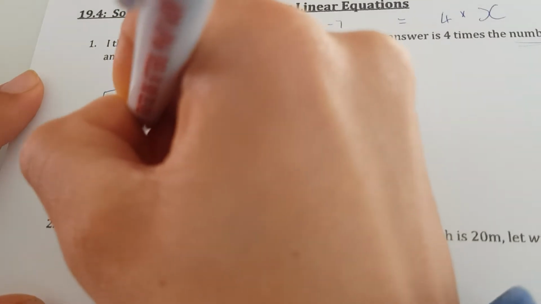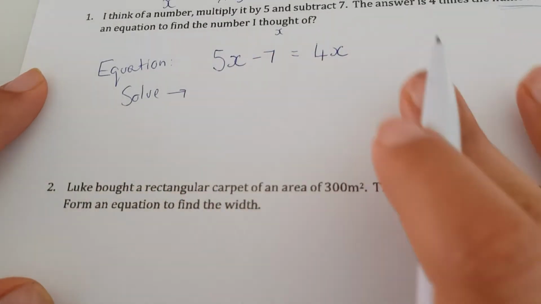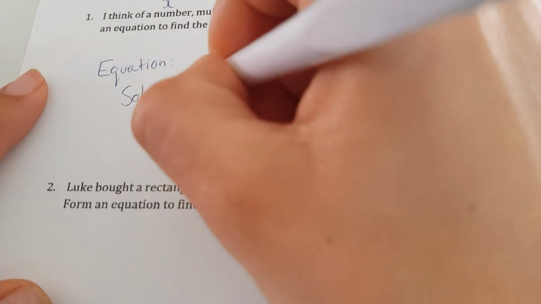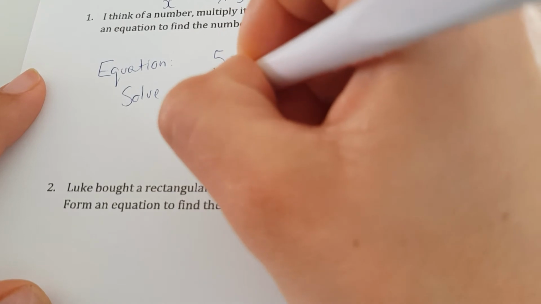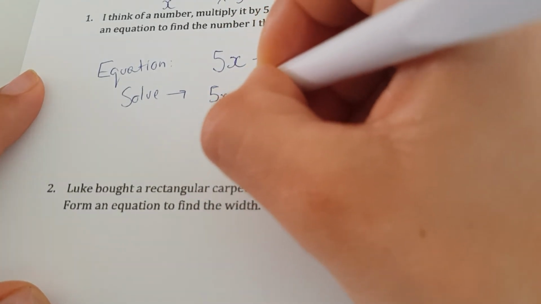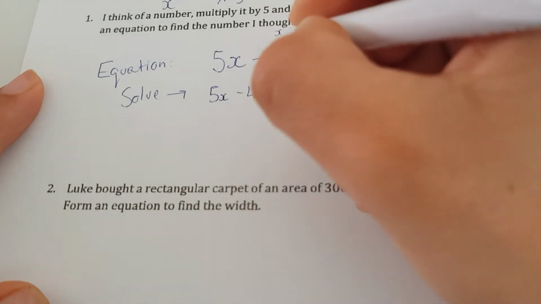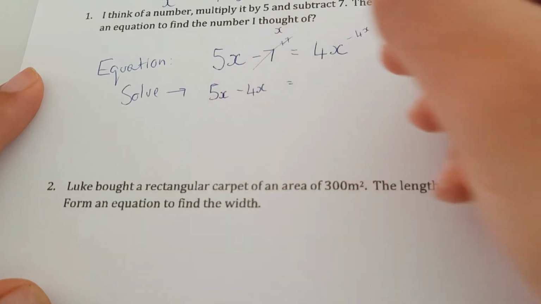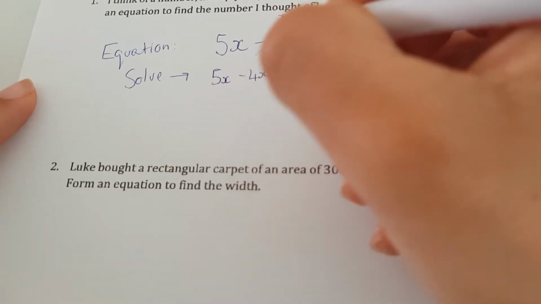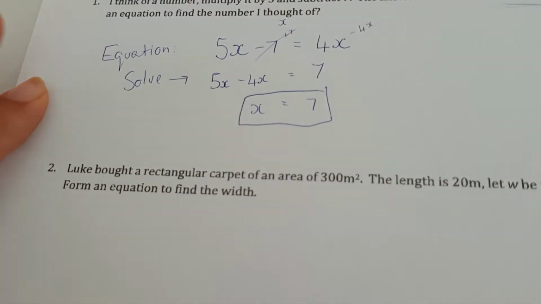Now I am going to solve it. Solve means find x. So x is on one side, numbers on the other side. I have 5x, I have 4x. What do I prefer? I prefer 5x. So the 4x should go to the other side by subtracting. 7 should go to the other side, so I need to add 7. Okay? Add 7. 5x minus 4x is x. And we got the answer just like that.